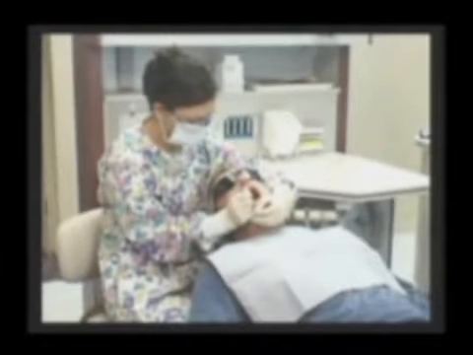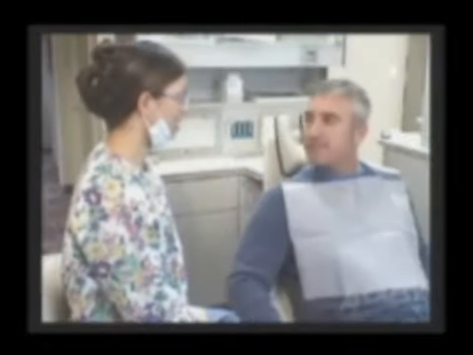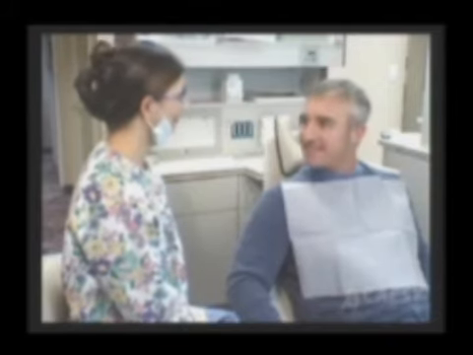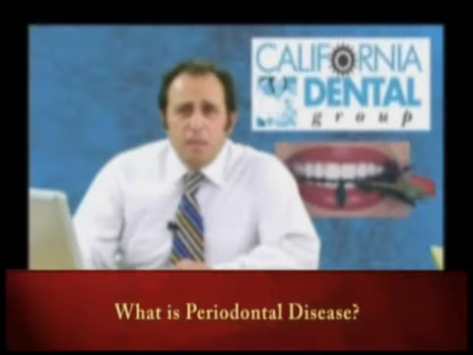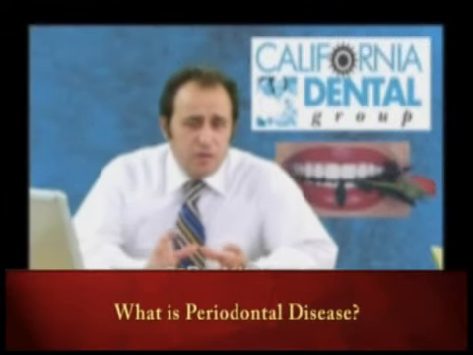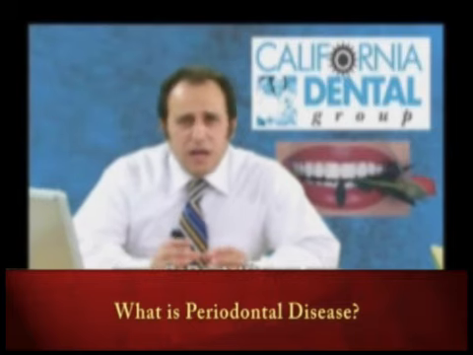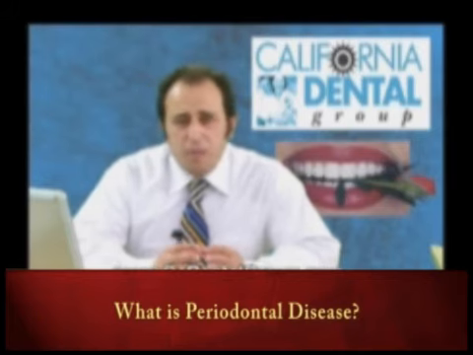remove the tartar buildup. Of course, you will work with the hygienist, you will work with your dentist to make sure you do a proper job of keeping that bacteria out of your mouth. Now, there is a bacteria that causes periodontal disease, and our goal is to remove or reduce the number of the bacteria that cause the gum disease.